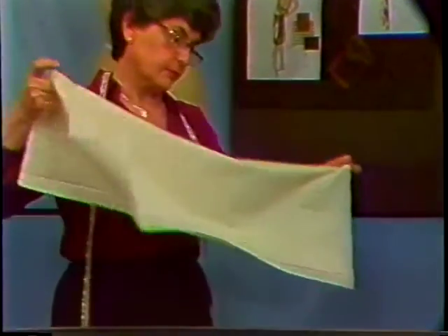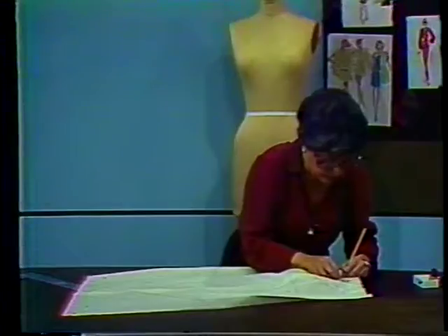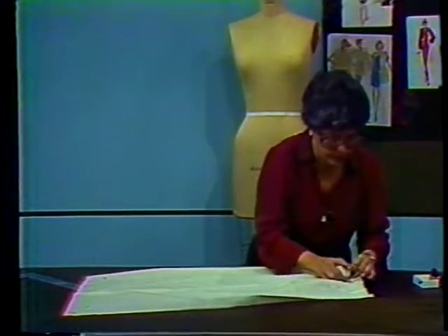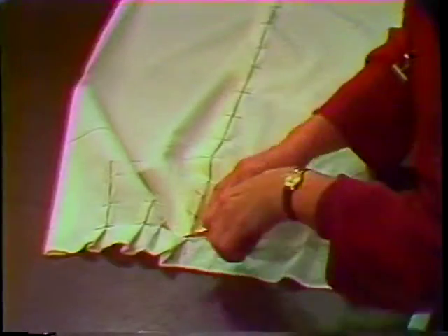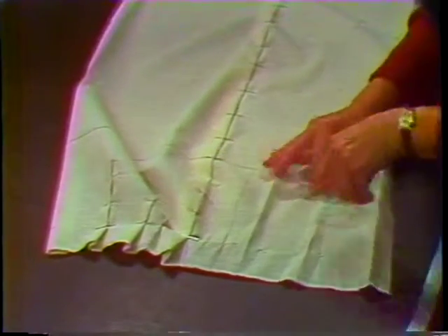removing pins. Remove all pins, all pinch pins. Okay. Little marks at the vanishing point.